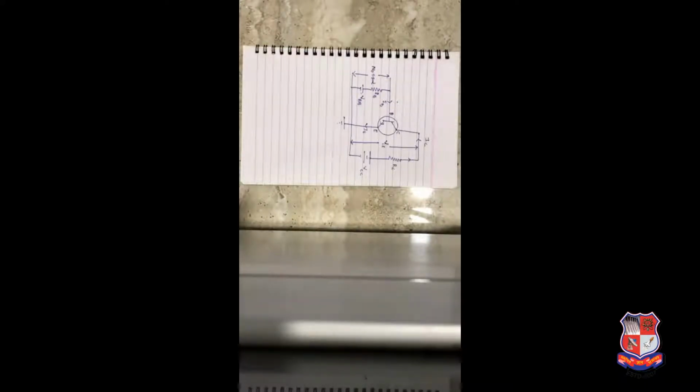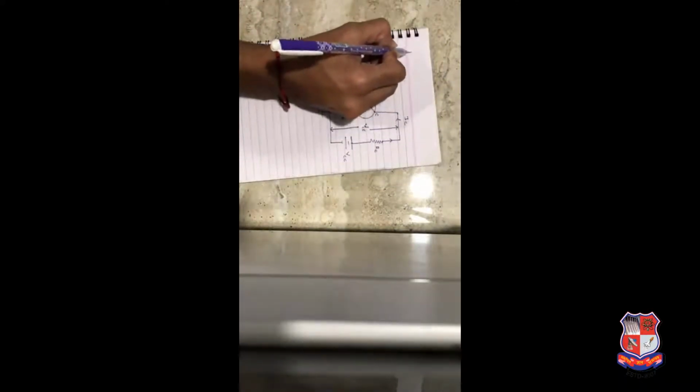The main definition of this is that the load line analysis of a transistor means, for the given value of collector emitter voltage, we find the value of collector current. This can be done by plotting the output characteristic and then determining the collector current IC with respect to collector emitter voltage VCE. Now we will see the DC load line.